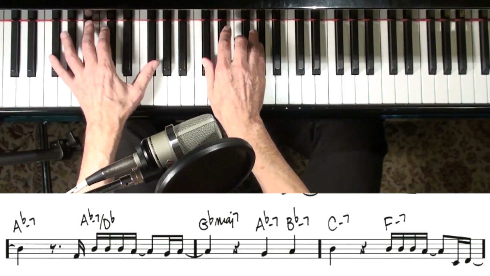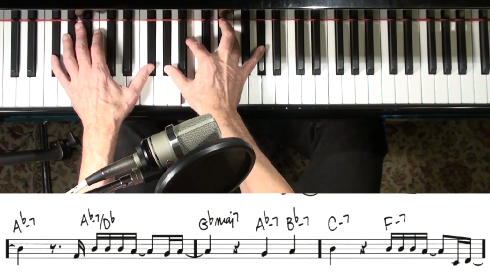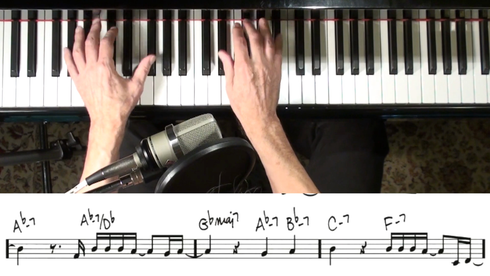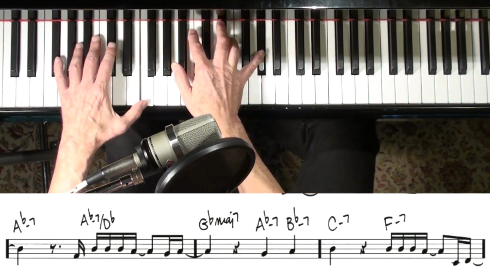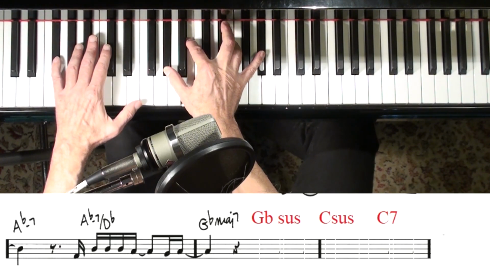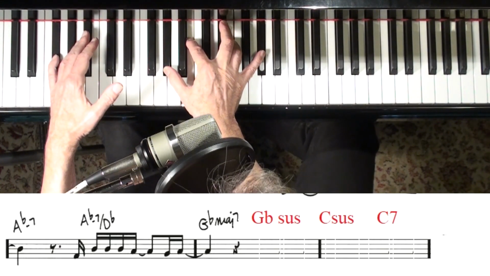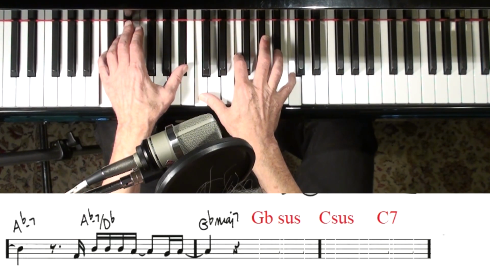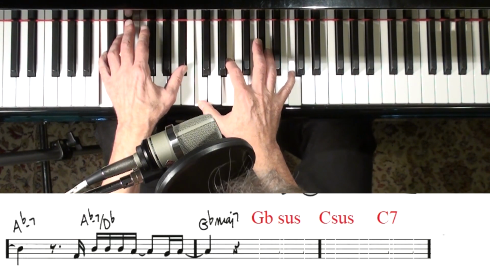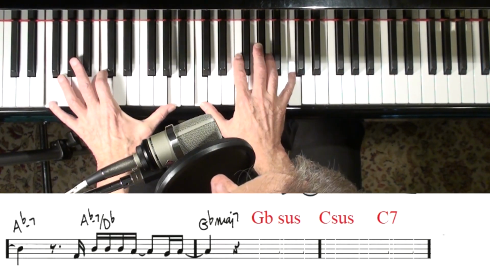And right here, so. Major 7th, 11th chord, or you know, it's a suspended chord, and then going a tritone to another suspended chord, resolve it, and you're back in F.